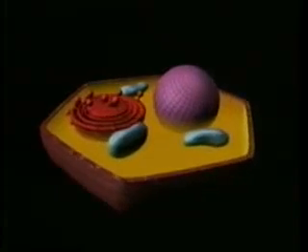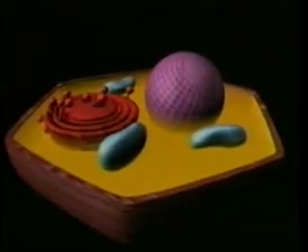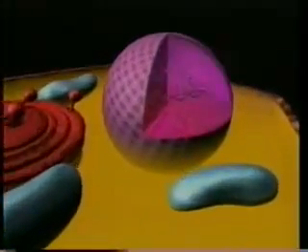Here we're looking into a cell which has been cut open to make viewing easier and has been greatly magnified under the microscope. The violet ball in the background is the cell nucleus, which contains the cell's genetic makeup and is responsible for controlling all its metabolic processes.